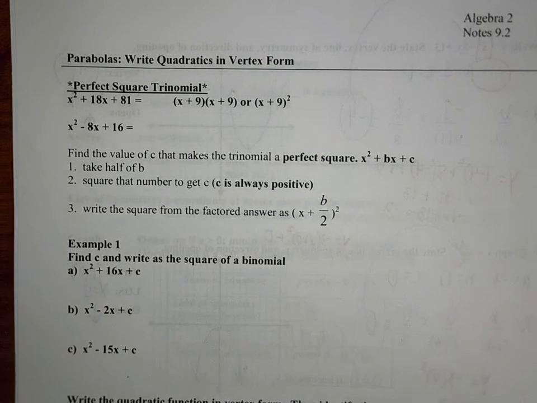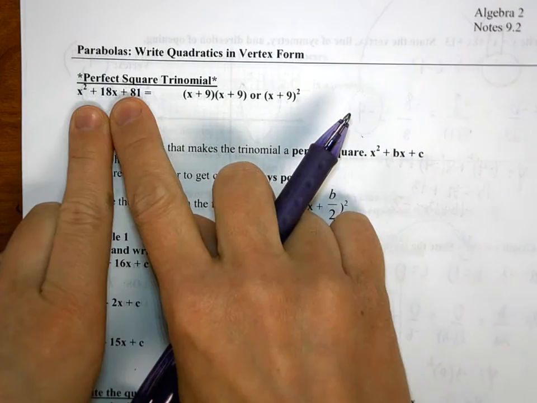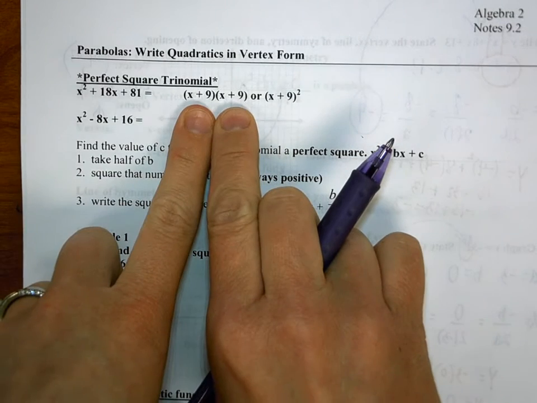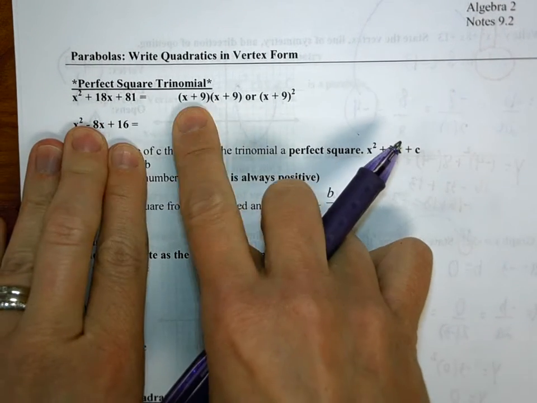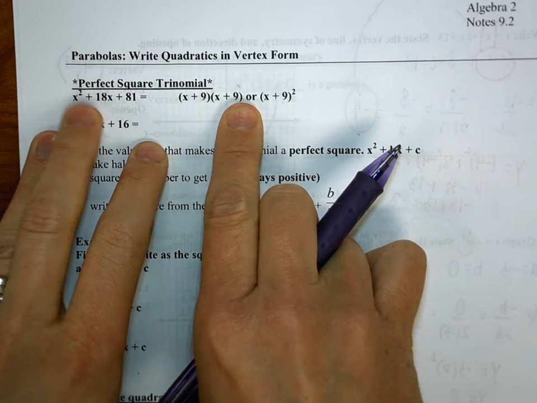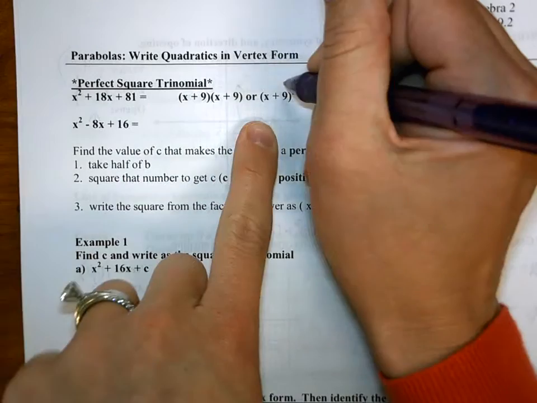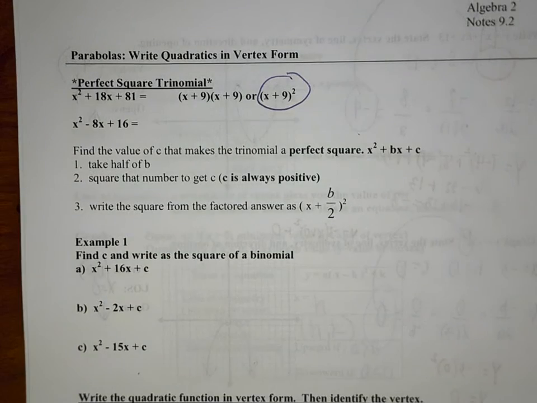Okay, before I can show you how to write it into vertex form, you first need to understand perfect square trinomials. A trinomial means 3 terms, and you can take that and it ends up being written as a perfect square. Because if you were to multiply this out, 9 times 9 multiplies to be 81, and those add to be 18. So that's why this is a perfect square trinomial. It is written as x plus 9 squared.